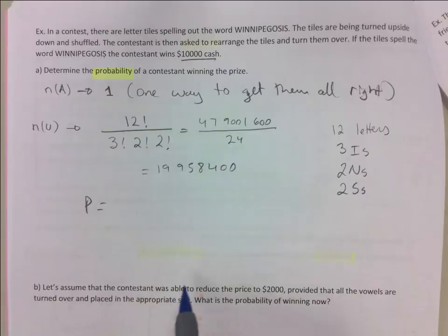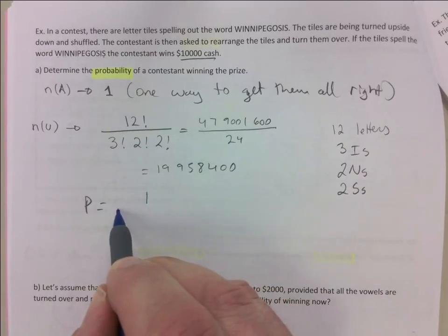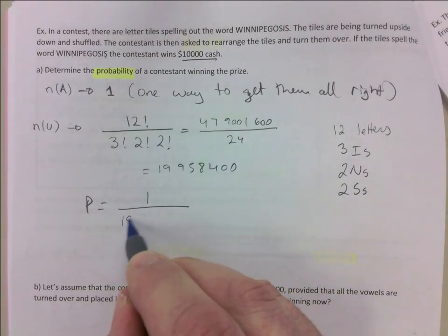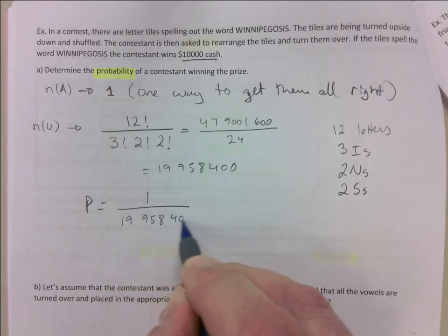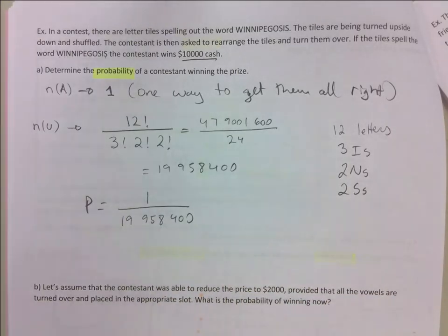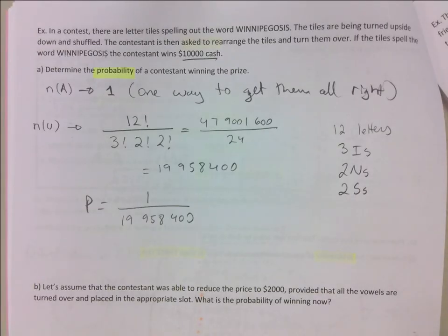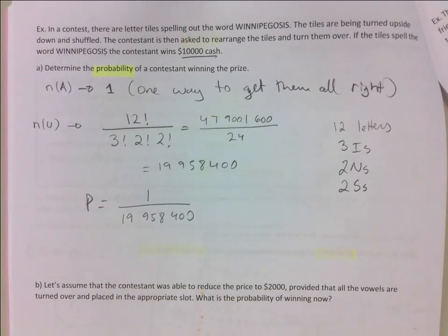And now your probability. 1 way to win, and there's 19,958,400 possible ways, if you do random, right? If you just randomly move things around, there's that many ways to randomly arrange them, okay? So your chances are not very good. Your chances are very, very small.